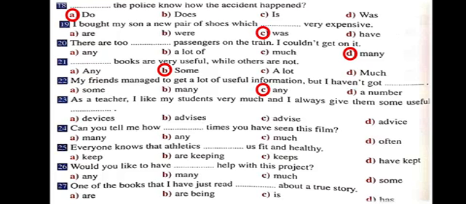Very much, and I always give them some useful advice. Devices, advices, advice, advice. Can you tell me how space times you have seen this film? Many, any, much, often. How many times? Everyone knows that aesthetics us fit and healthy. Keep, are keeping, keeps, have kept. Of course, aesthetics is singular, keeps.